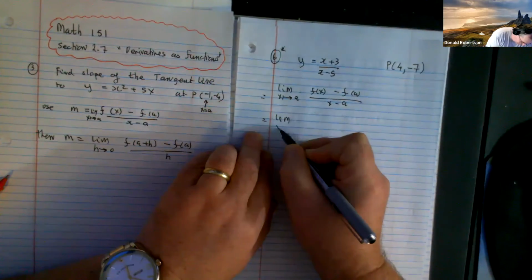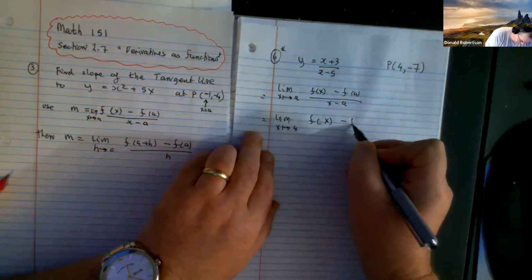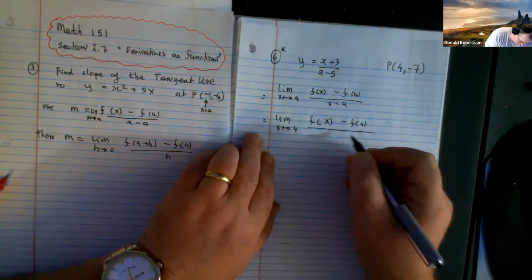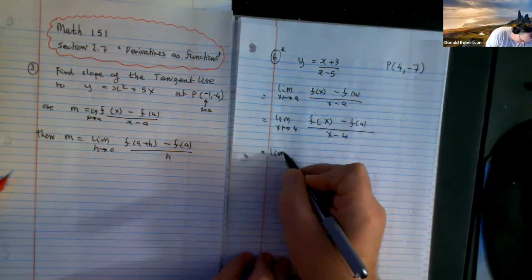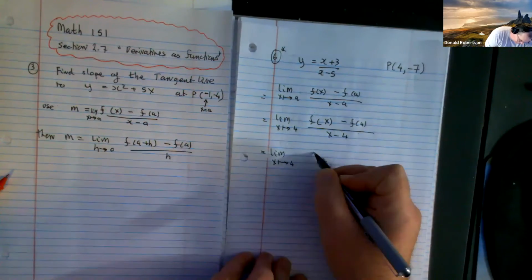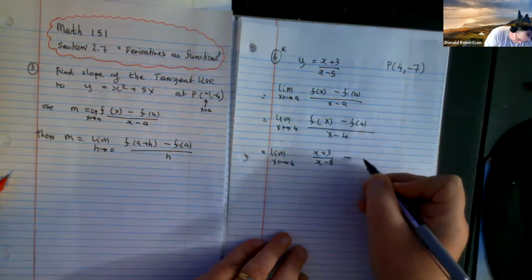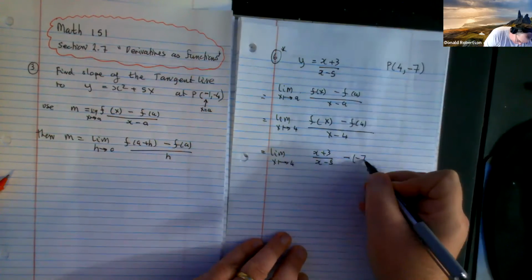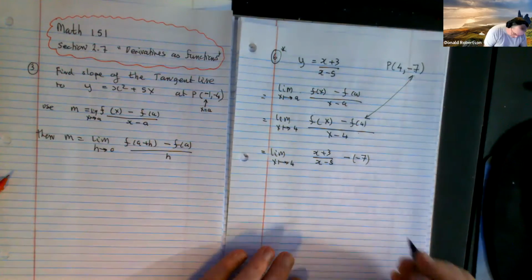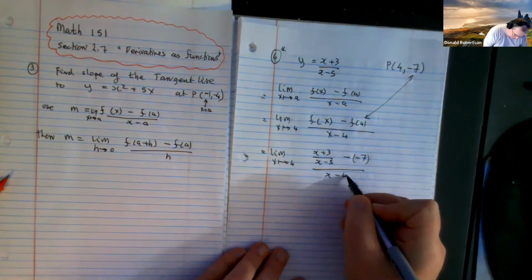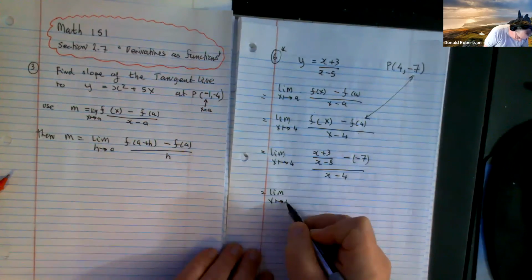So it's going to be the limit as x tends to 4 of f of x, take away f of 4, all over x take away 4. And that's going to be x plus 3 over x take away 5 minus, plug that in, it's going to be -7. Actually, I know that that guy is this guy, so I didn't need to calculate it at all. I'm only putting this line in for neatness. There's nothing much happening here.